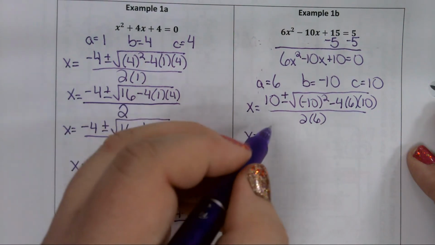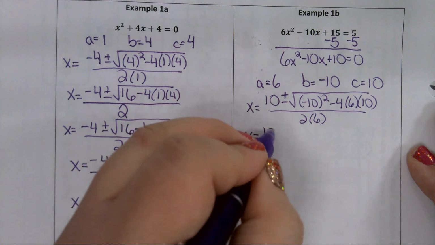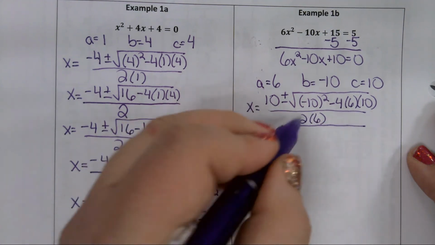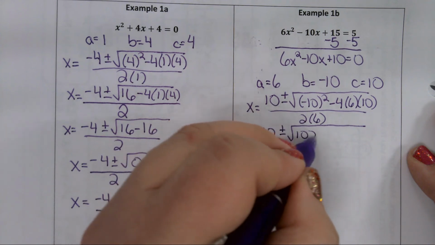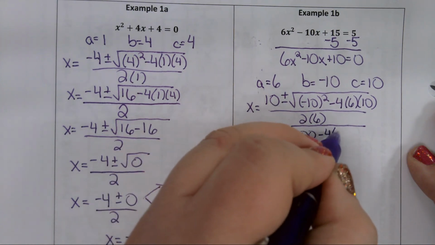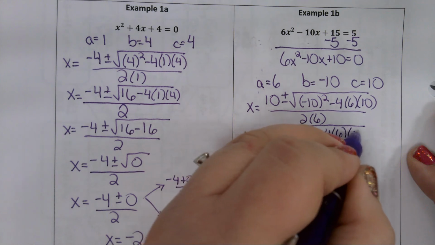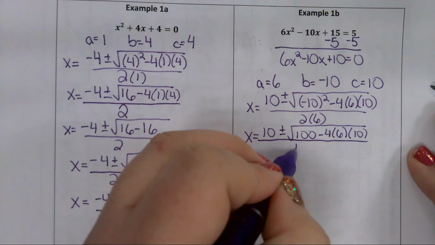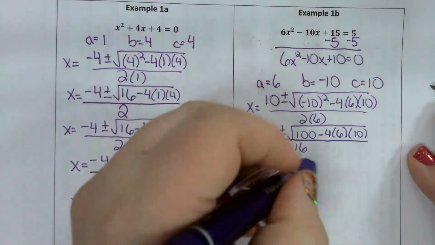So we'll square our number under the radical first, our B. Negative 10 squared is 100. And then we can also do our 2A at the bottom to give us 12.